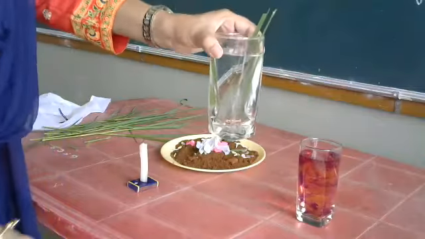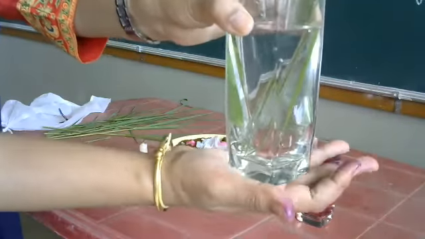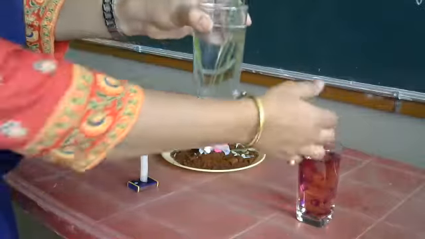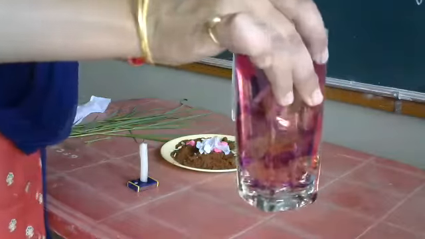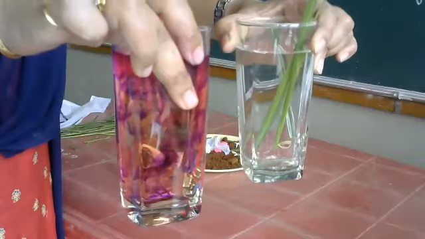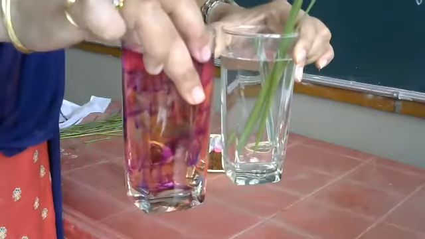So, think about the aquatic animals' life in this water. Where can they survive? Here or here?